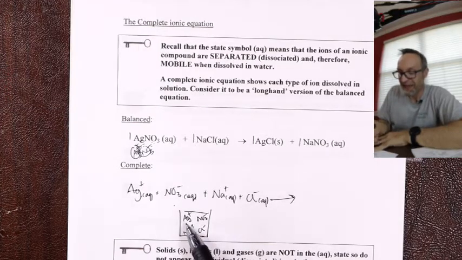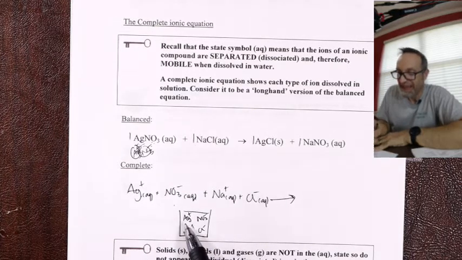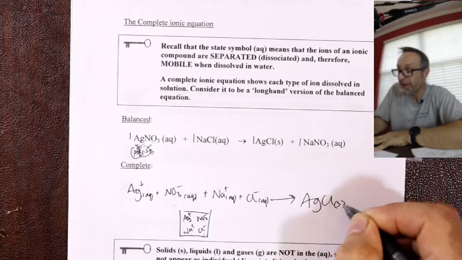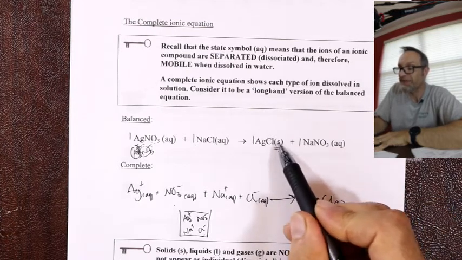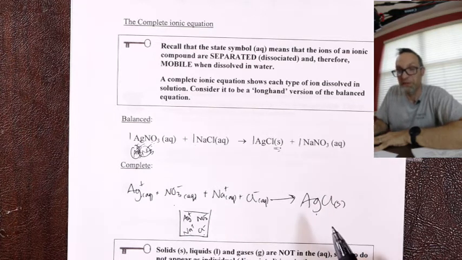Ag bumps into NO3. Oh, see you later. Ag bumps into Na. Oh, sorry, dude. Get it? Ag bumps into Cl. Hey, baby. Ag and Cl hook up. They make the solid, so that's not written split apart. There they are. If this was real life, you'd be tweeting this immediately.